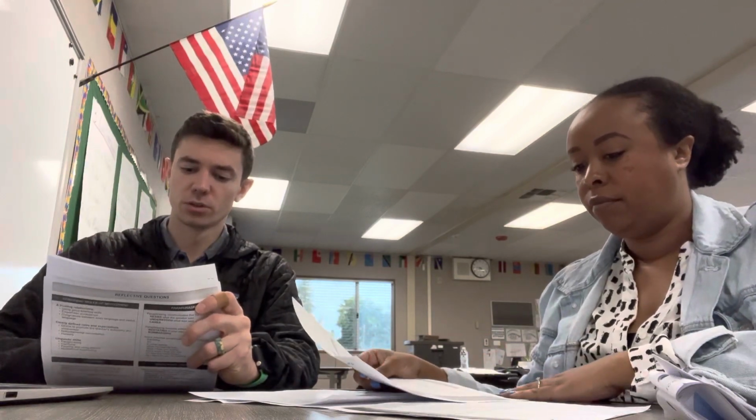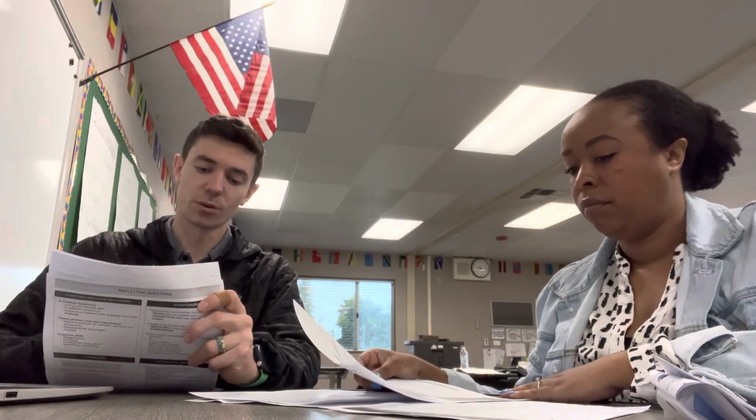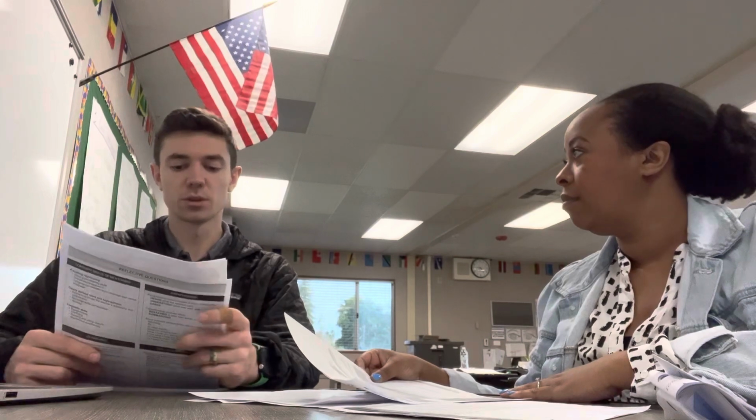Let's take a look at the lesson that I'll be observing. In particular, what goals and objectives do you have for the students for this lesson? So my content objectives are: students will be able to gather relevant information from print and summarize or paraphrase by writing notes using highlighting and underlining.